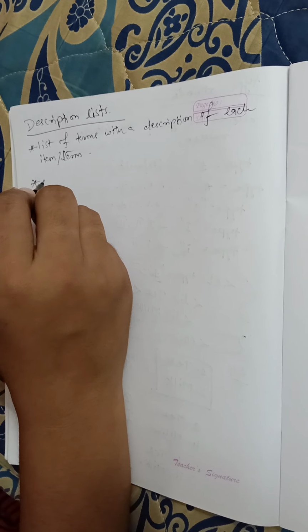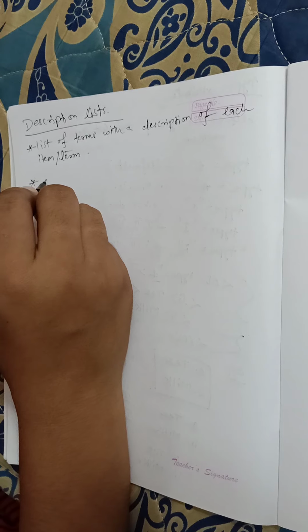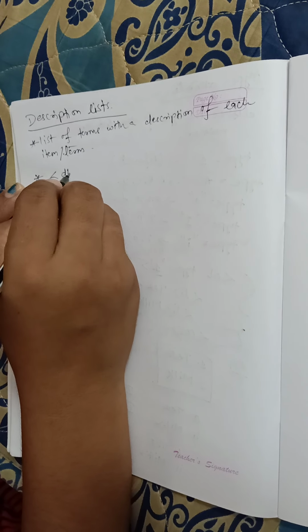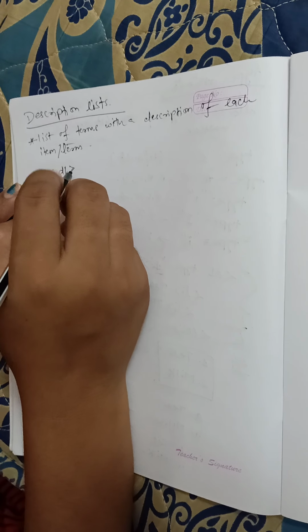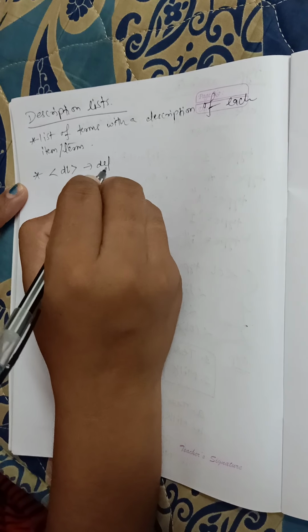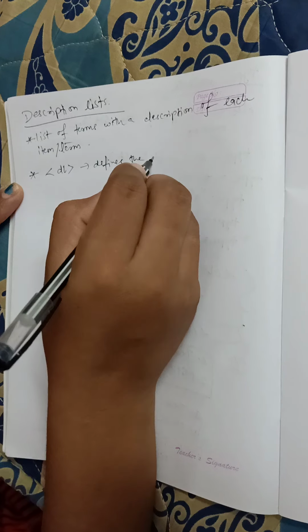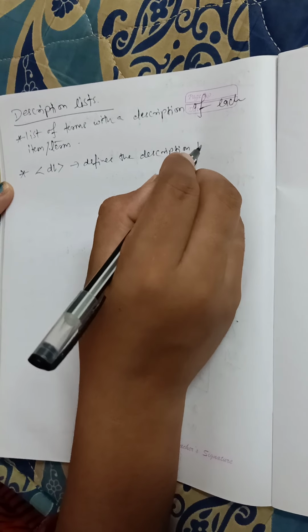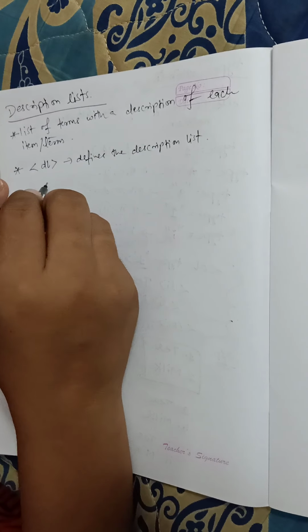So for this we use the DL tag. This defines the description list.